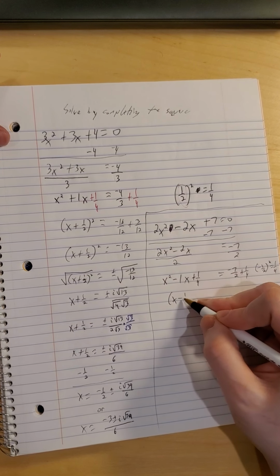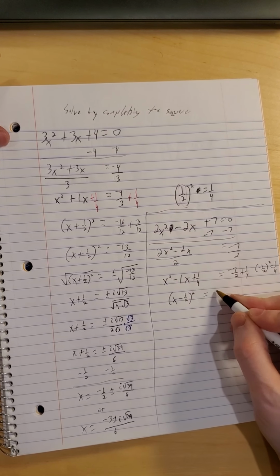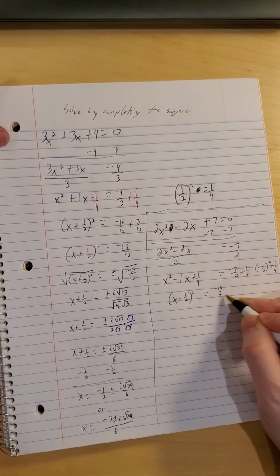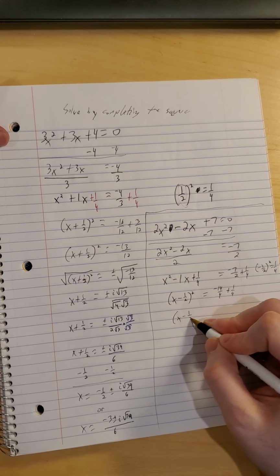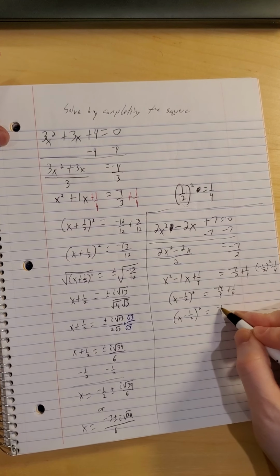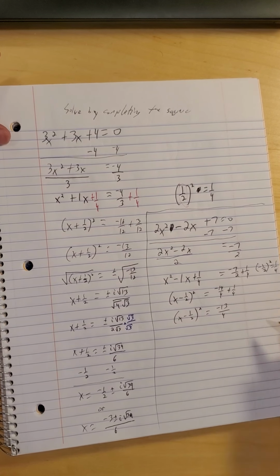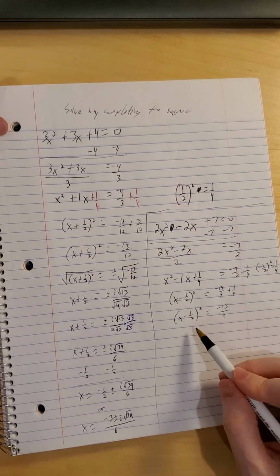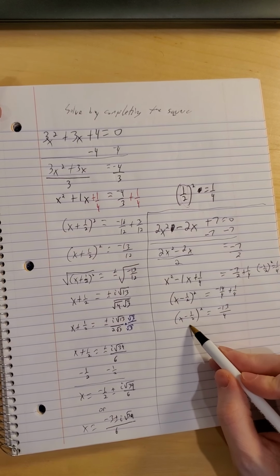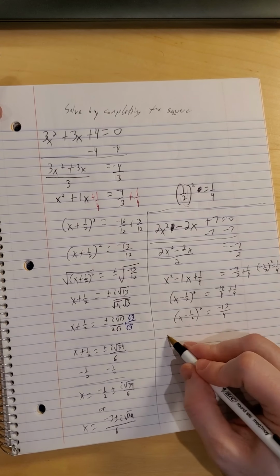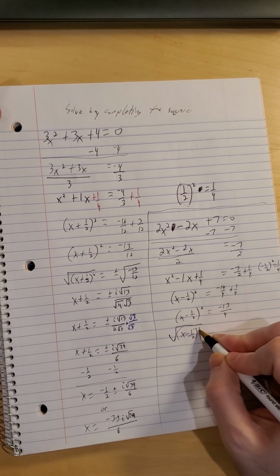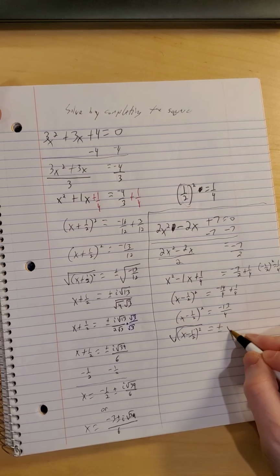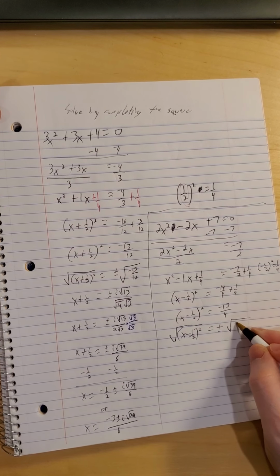So left side, x minus 1/2 quantity squared. Right-hand side, negative 14/4 plus 1/4. So x minus 1/2 quantity squared was negative 13 all over 4. Now we have the format we're after. Perfect square equals constant. Square root time. Whatever you do to one side of an equation, of course you do to the other. Make sure you include that plus or minus.